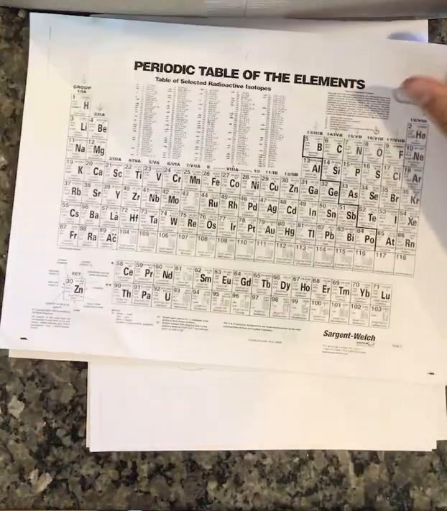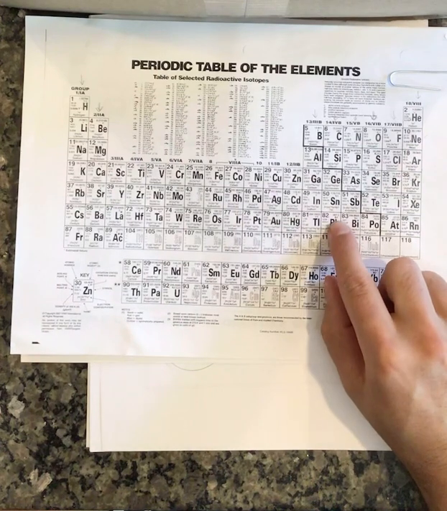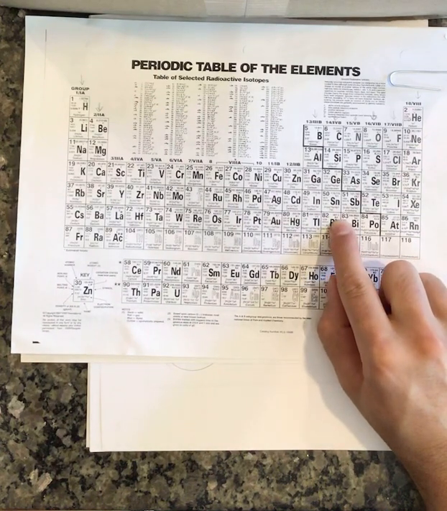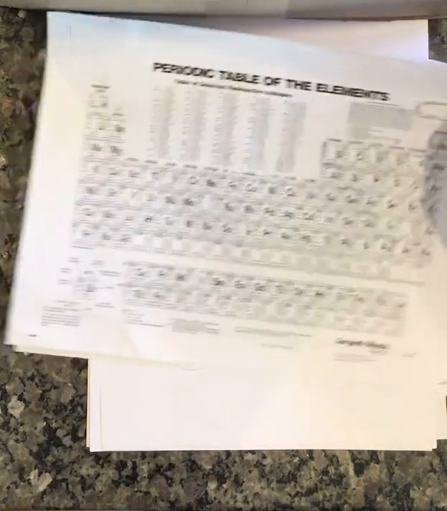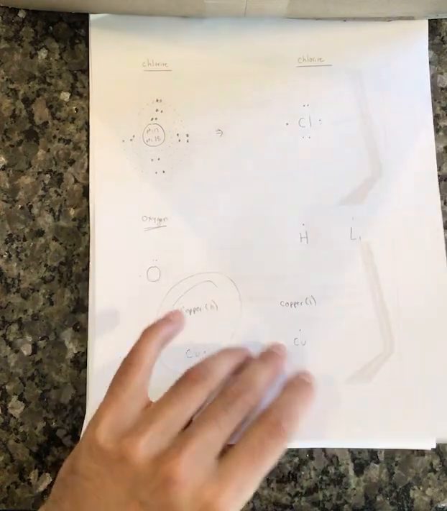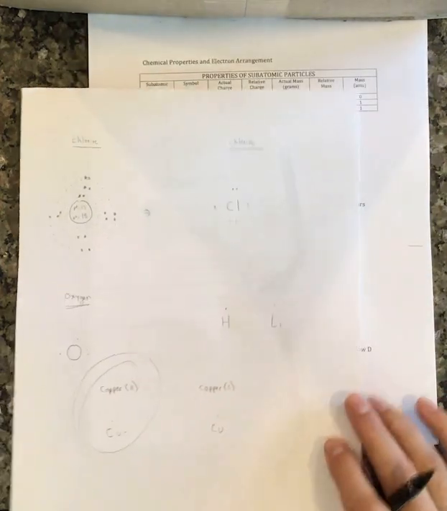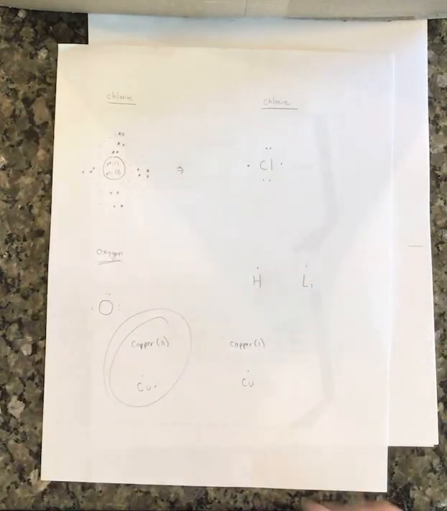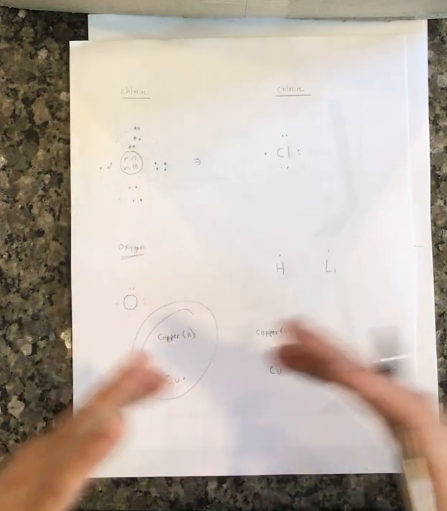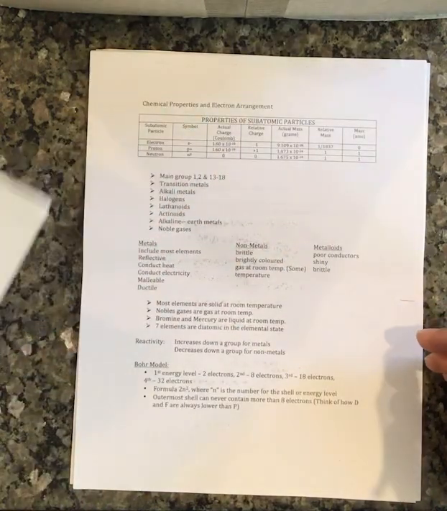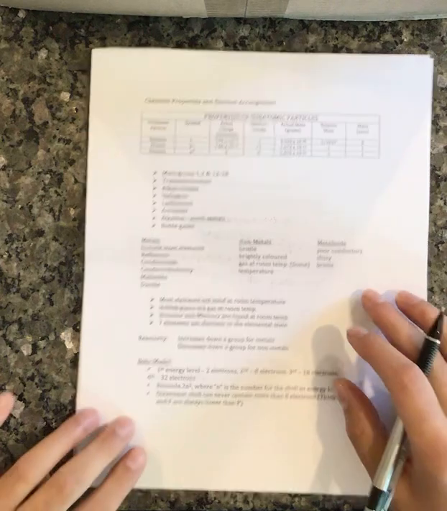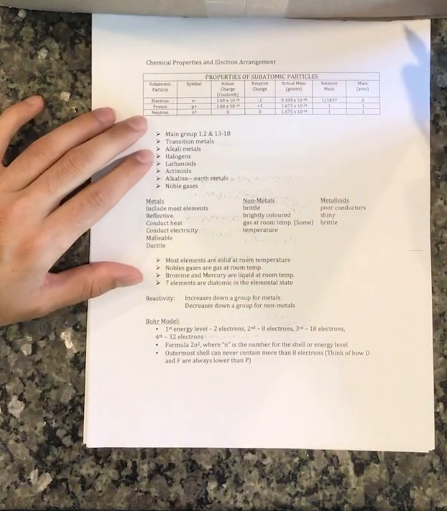Same thing with any other one. There's lead. You can have lead 2 or 4. Lead 2 is bolded, so that's the one that we would use. Once again, you need to just make sure that you know how to come up with those. All right, so a couple other things that we're going to talk about.